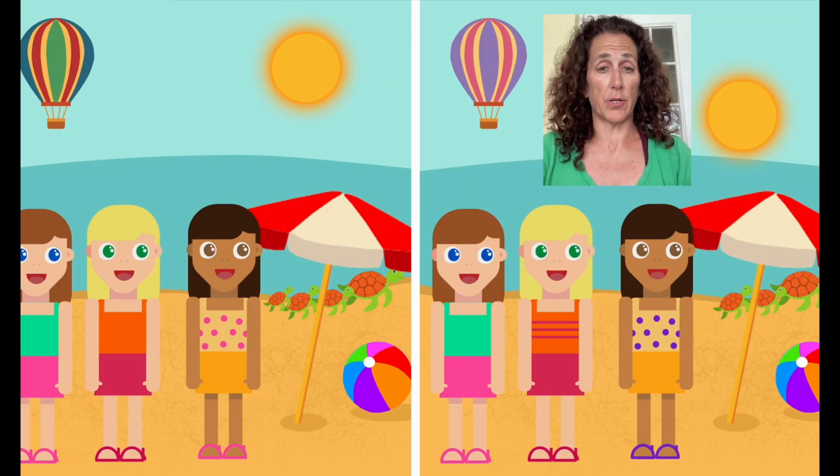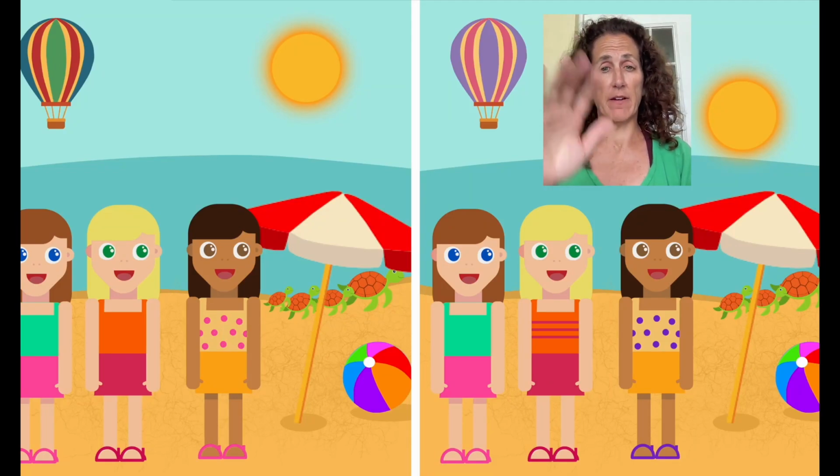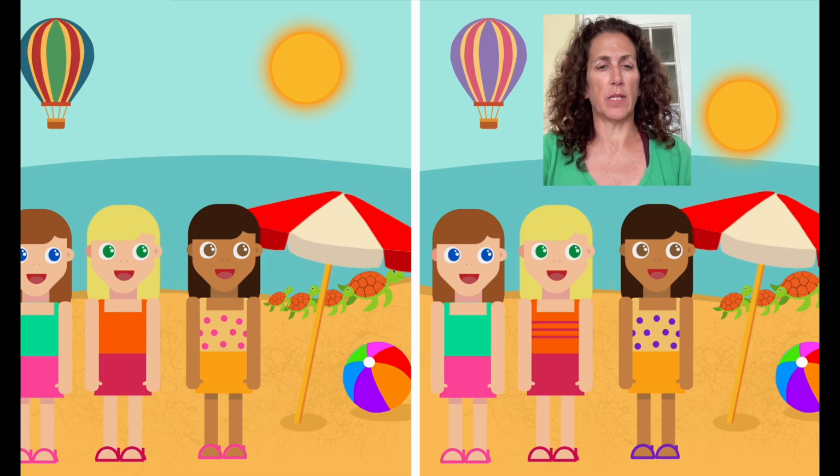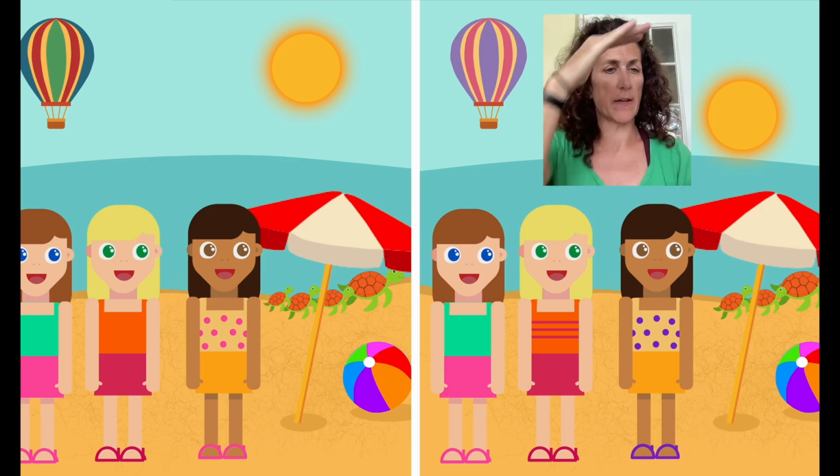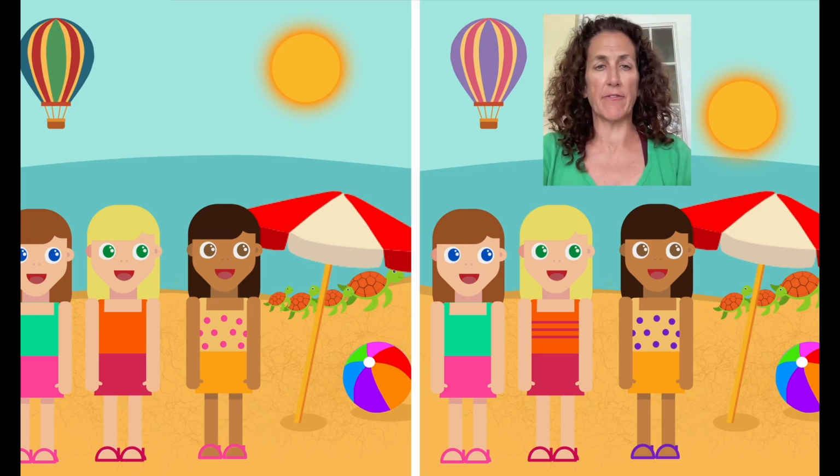In this picture, there are 5 differences between the picture on the left and the picture on the right. These girls are at the beach. Let's look to see if we can find the differences between the 2 pictures.